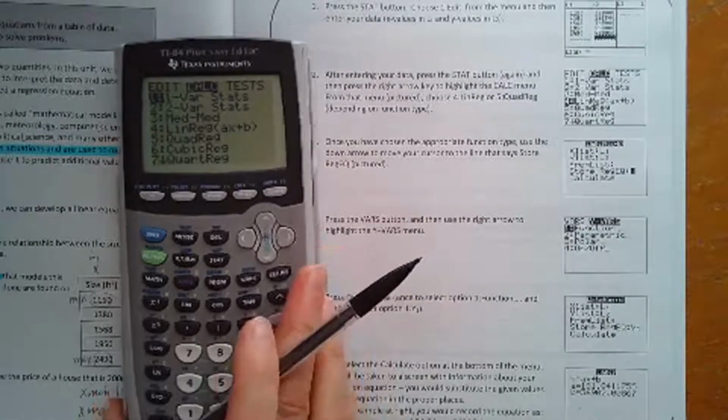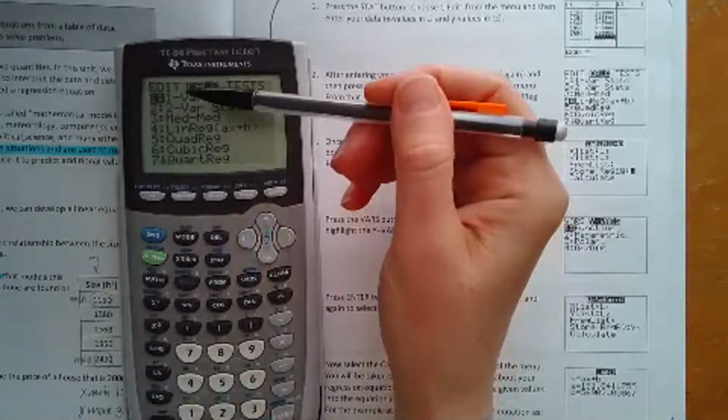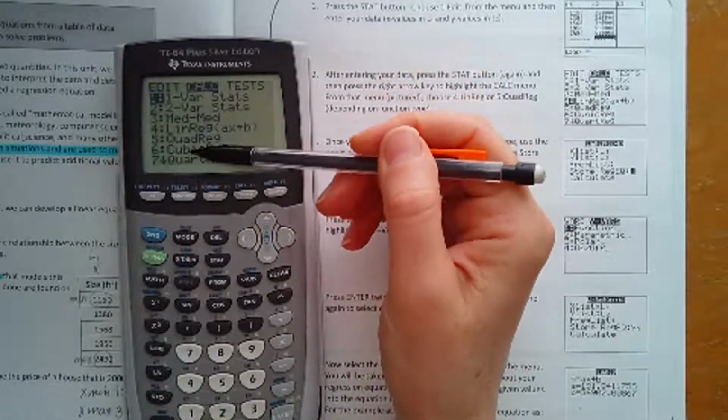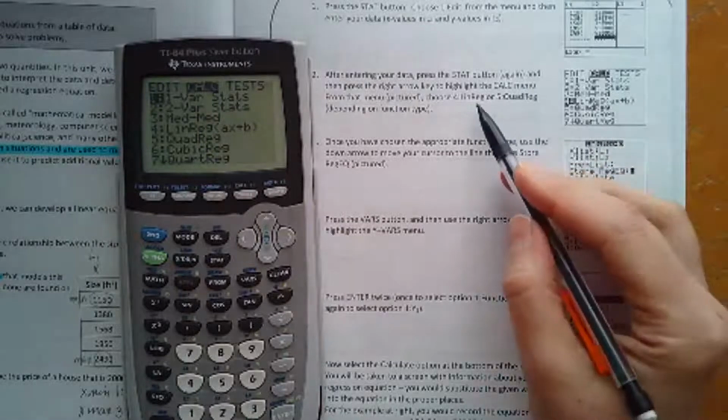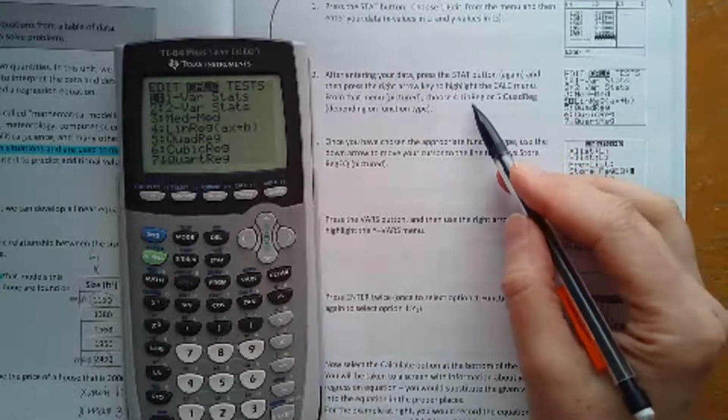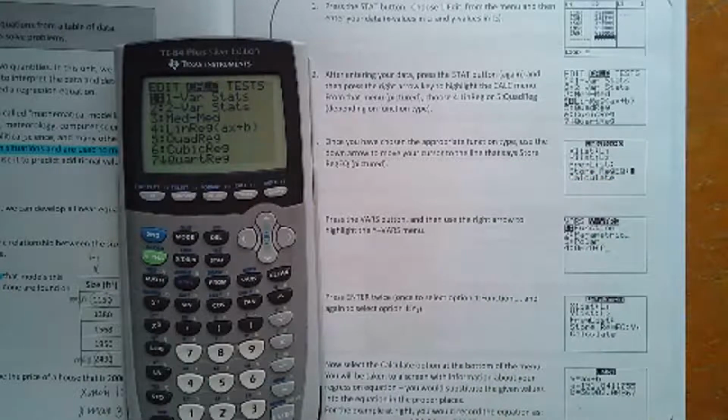Once we hit calc, or we highlight calc, you'll see another menu drops down. Once you have cursored over to highlight calc, from that menu, choose number 4.